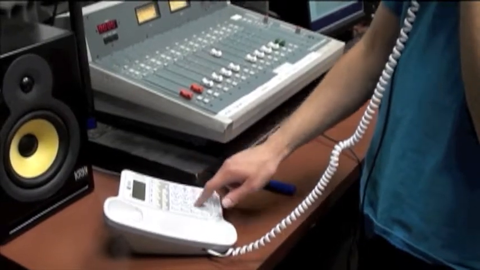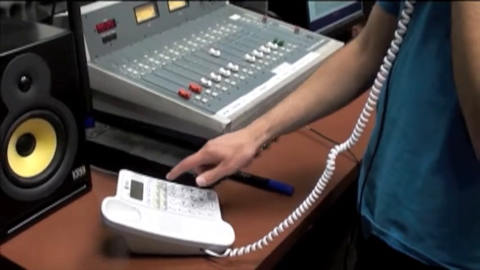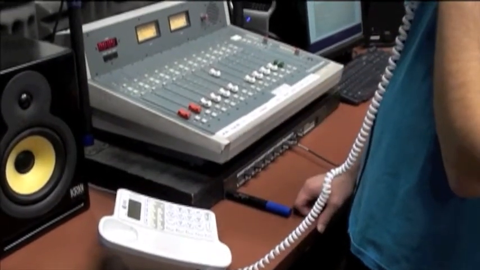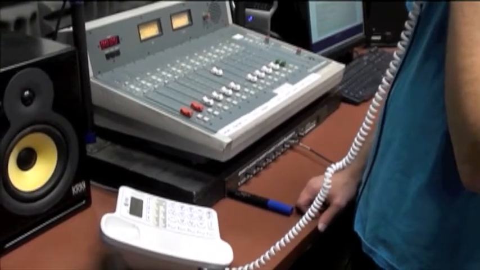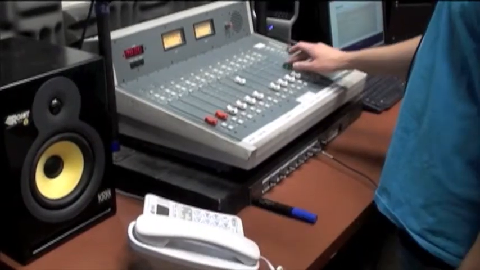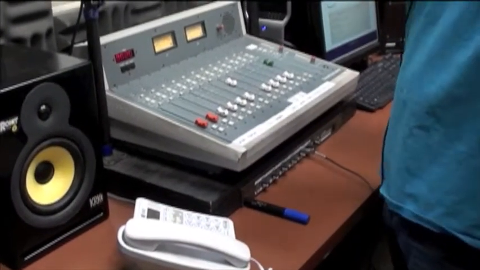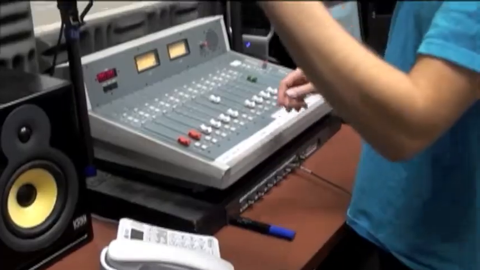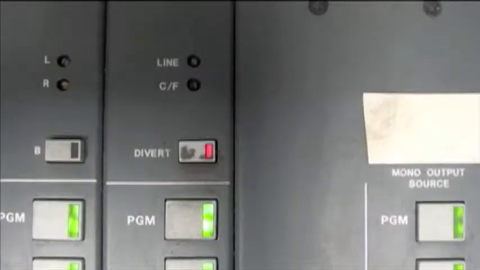To make a call on the air, cue up the phone as previously instructed with the green fader, take the phone receiver off of the hook, and set it on the counter and hit the divert button. The dial tone will come across on the air, and you can dial the number and proceed with the call. You may hang up the receiver after dialing. The divert button will keep the line open on the air.